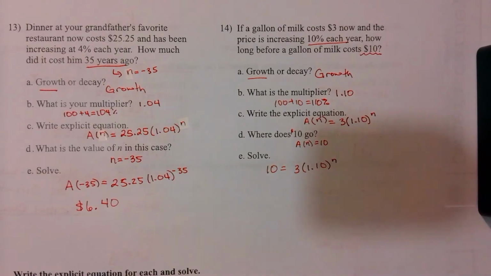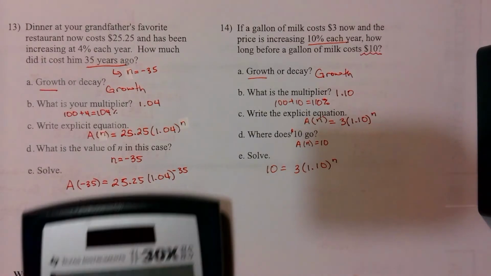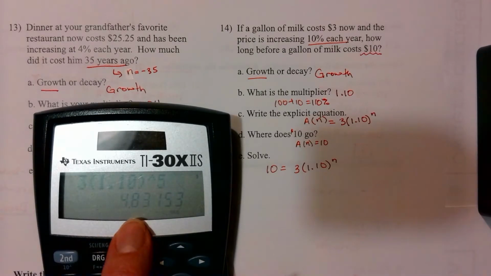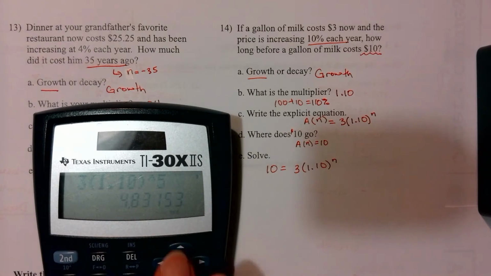Now, if you've just been working with exponential growth and decay and you don't know logarithms right now, then the most you would do is you would type this into your calculator, almost like you'd be filling in a t-chart, and you'd be trying to figure out what it is. So I would take it to the power of 5. And that's $4.83 with the power of 5. So that's not enough. So I'm going to go back up.